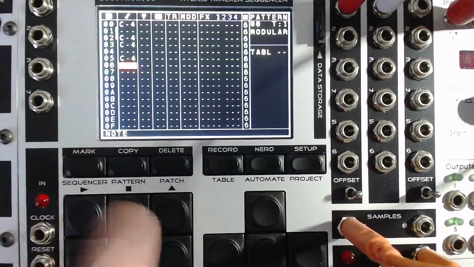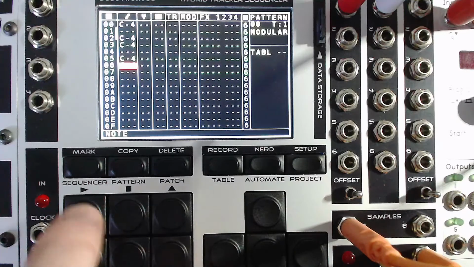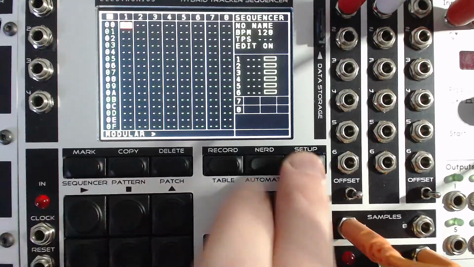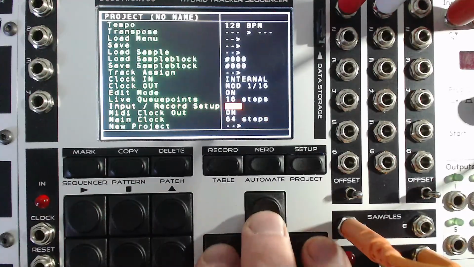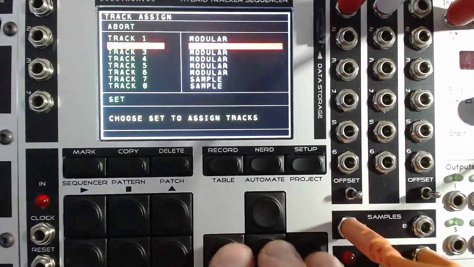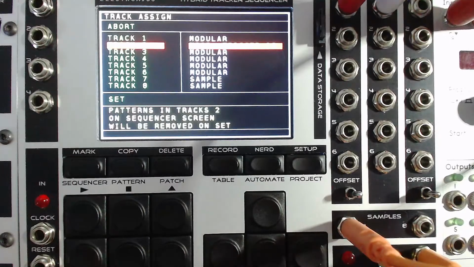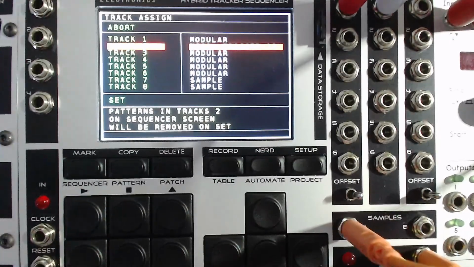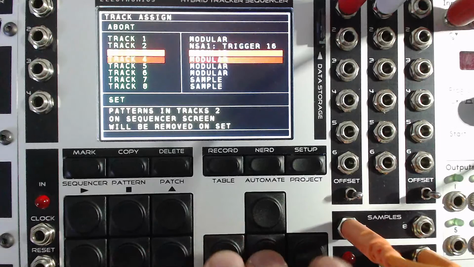Another thing where that's now applied is in the Euclidean patterns. So if I quickly set this up, the track assign, and I'll put track 2 on my trigger one, which is the only place where you can do Euclidean. We'll set that.